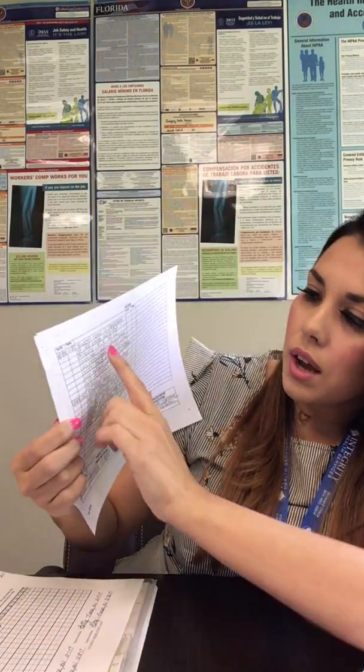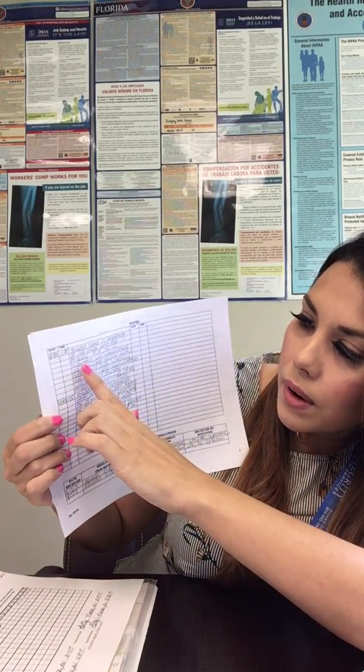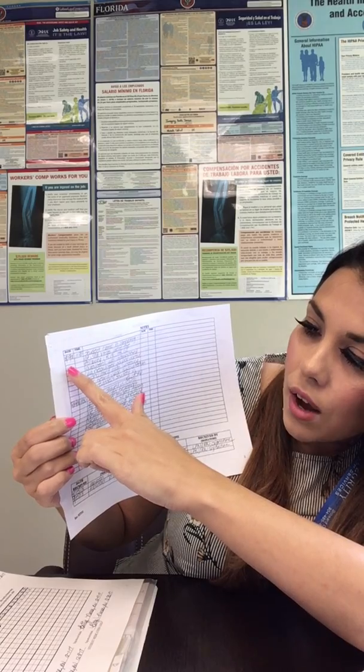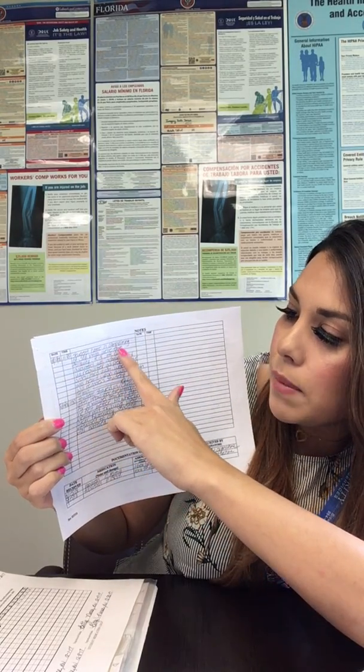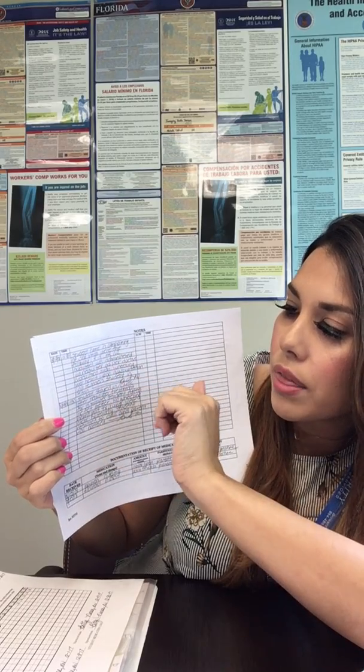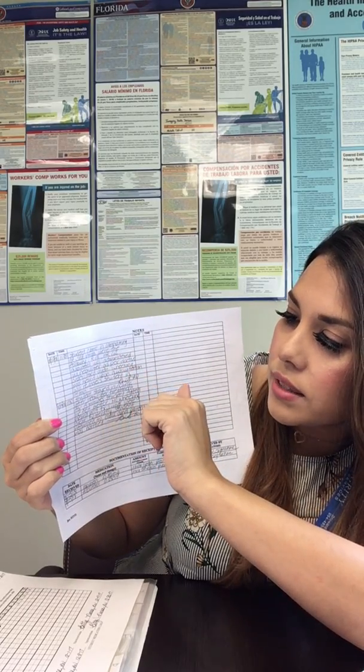So let's focus on this area. This is documentation, okay? It says on 8/17/18 at 11:05, okay, student came in complaining of shortness of breath. I have my vital signs, albuterol. Now with the vital signs, okay, let's do focused vital signs, okay?